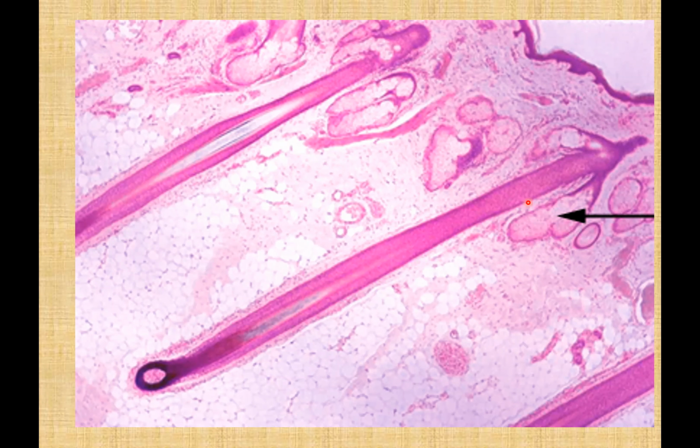Yes, it's now. So now, where is the cursor? What are we seeing? The hair follicle. Then what about this? The hair root, the hair bulb. That's the hair bulb. Yes, the hair bulb. And then these things, what are they?